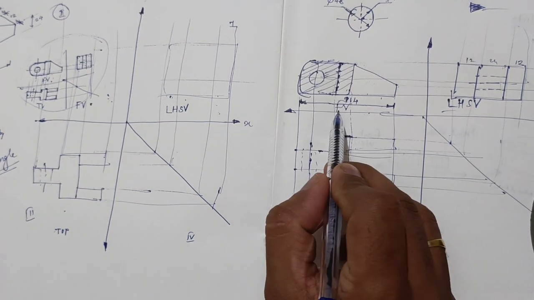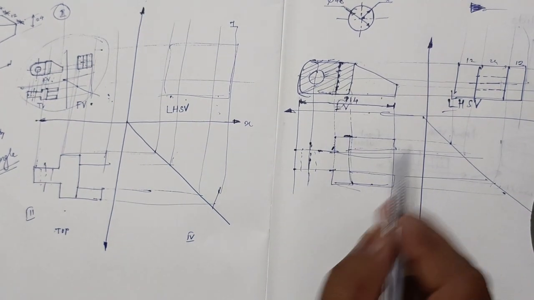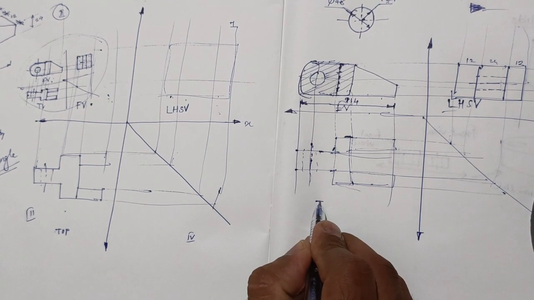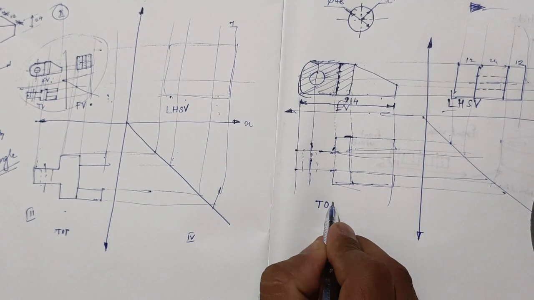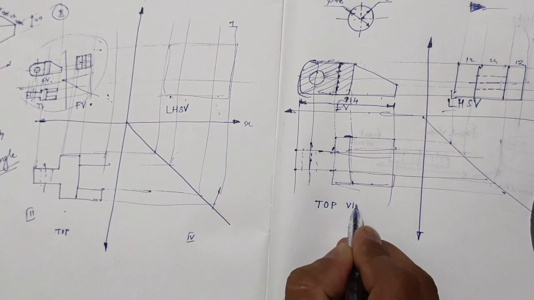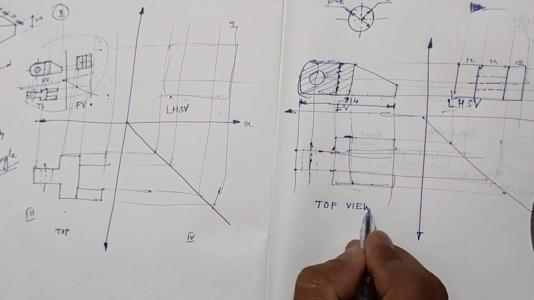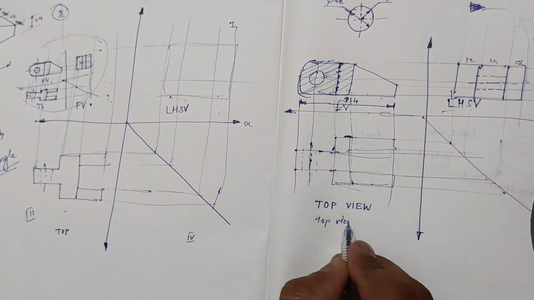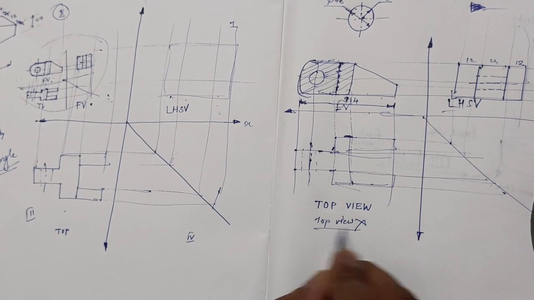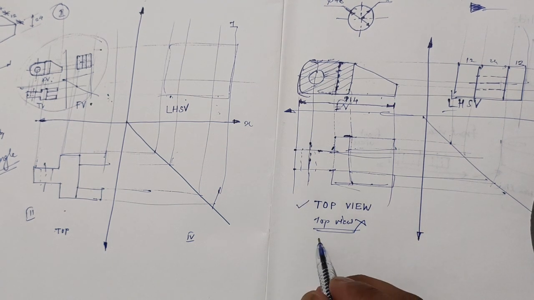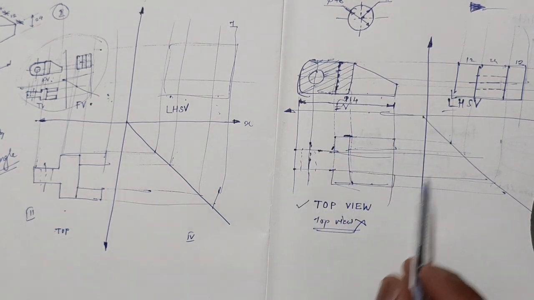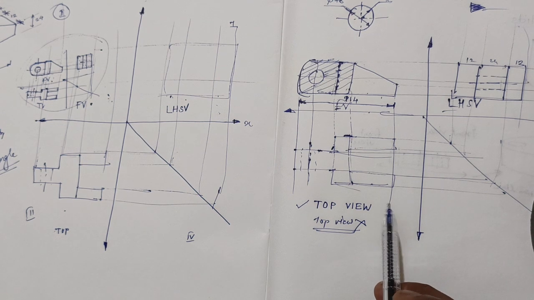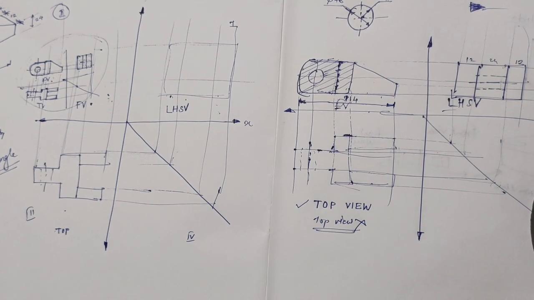Okay, and if you are writing some text like front view, LHSV and all, write proper letters. For example, for top view, you write like this, TOP in capital letters. Okay, please don't write in freehand. If you write like this, top view, this is the wrong way. Okay, this is the correct way. So follow these common instructions. With the help of this, you can get good marks.